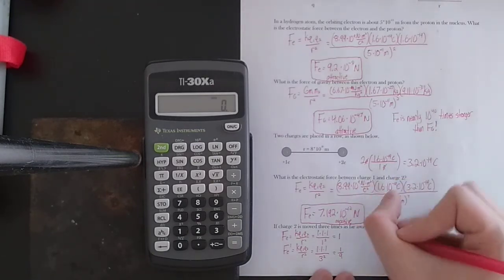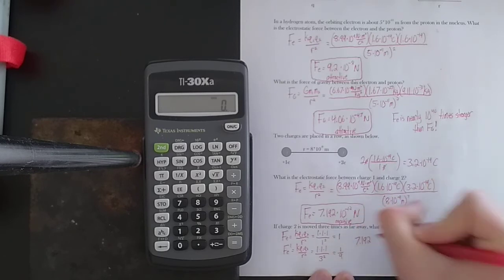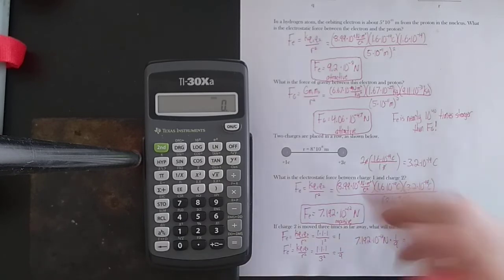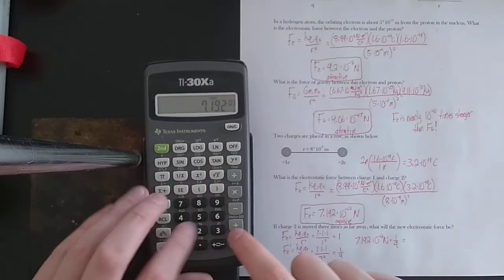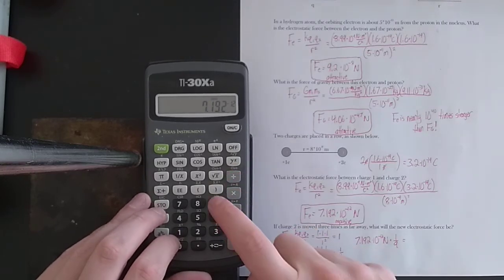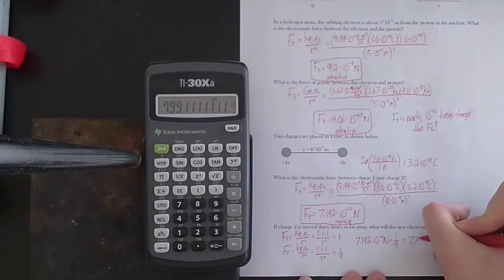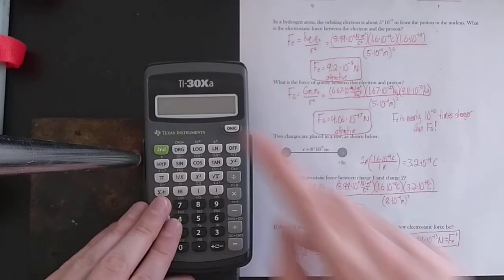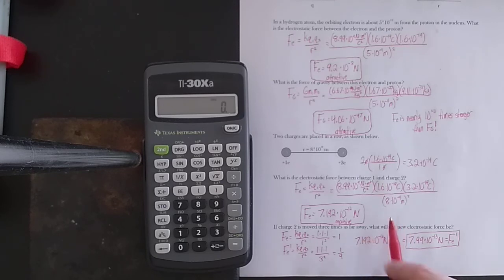Well, guess what? I know the old electrostatic force. 7.192 times 10 to the negative 12th newtons times 1/9, which is the same as dividing by 9, gives us 7.99 times 10 to the negative 13th newtons. That's the new electrostatic force, so I just put a little prime there to show that it's new. If you instead went through and multiplied this R by 3 and plugged everything in again, you would get the exact same answer. And I encourage you to go and prove that you get the exact same answer doing that method.